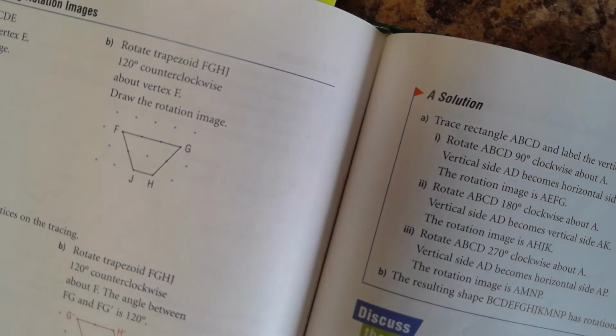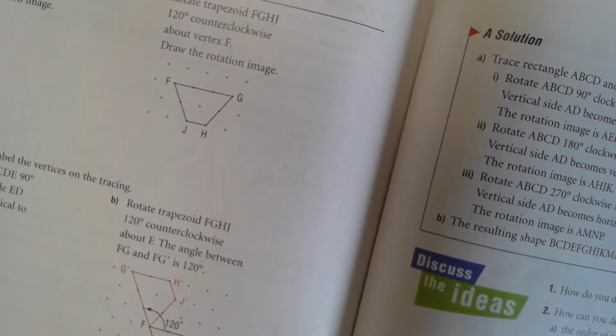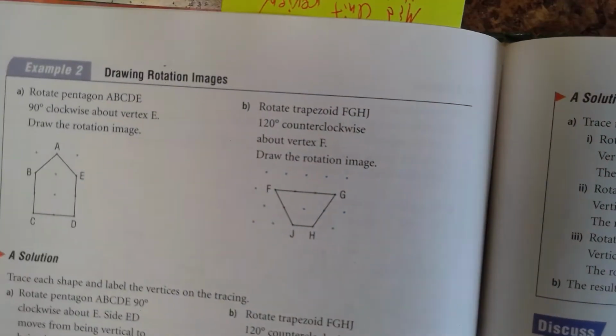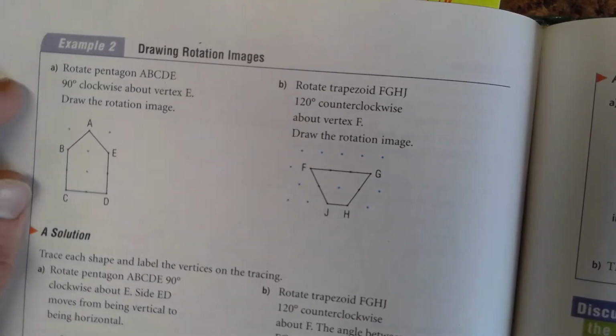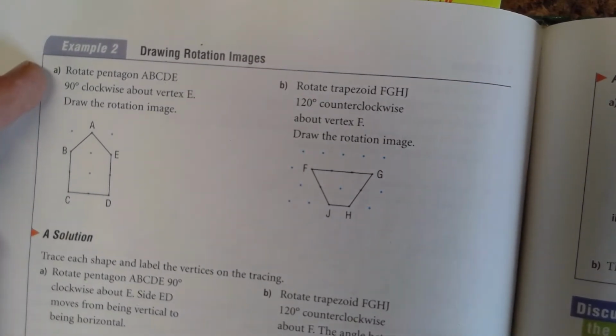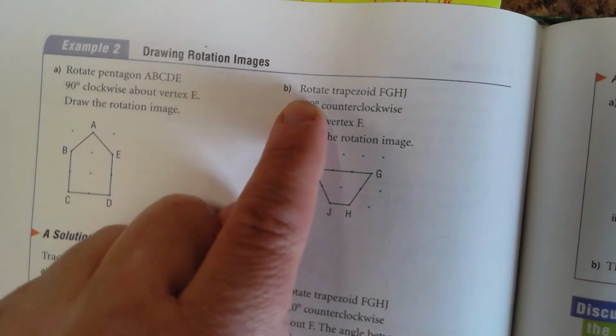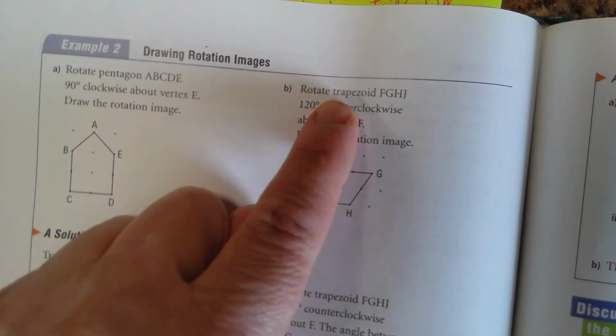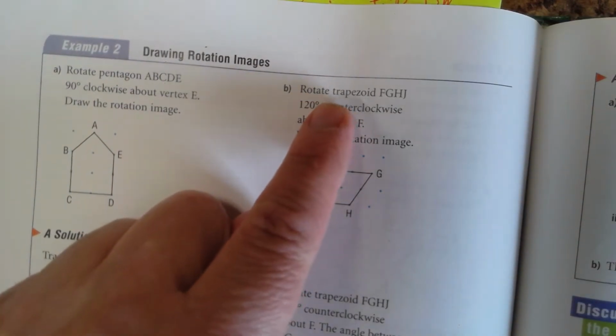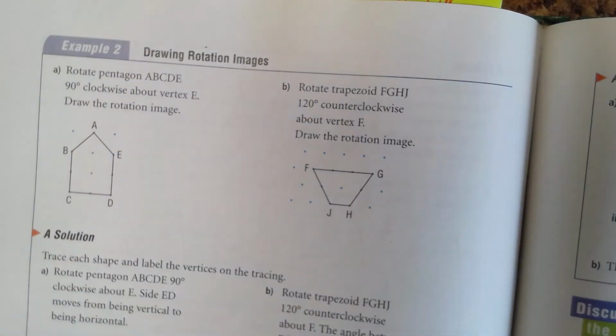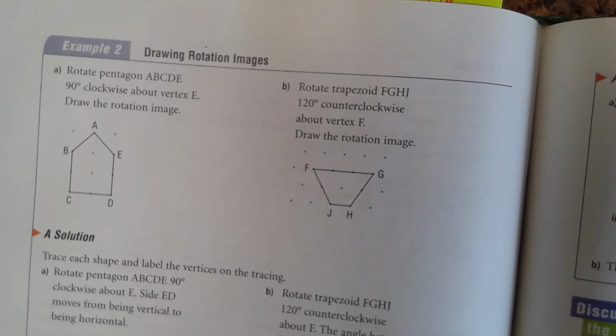364. We're going to do this activity on grid paper. It says on page 364, rotate pentagon ABCDE 90 degrees clockwise about vertex E. Draw the rotation image. Rotate trapezoid FGHJ 120 degrees clockwise around the rotation image. And then draw the rotation image. So let's do it.